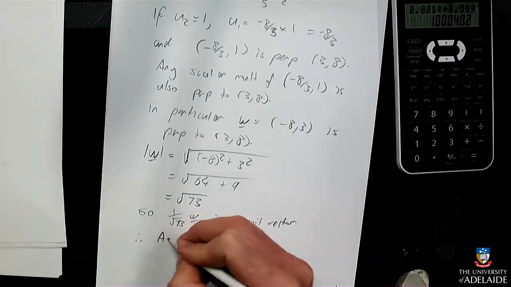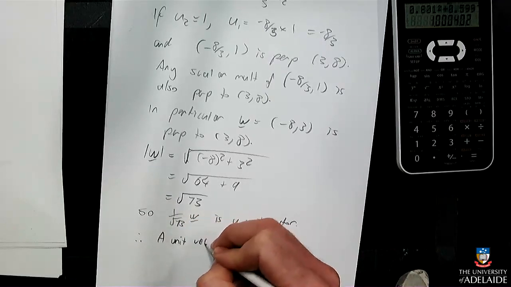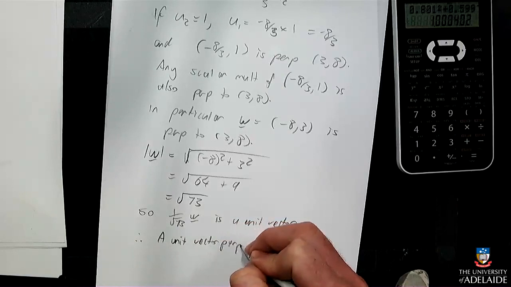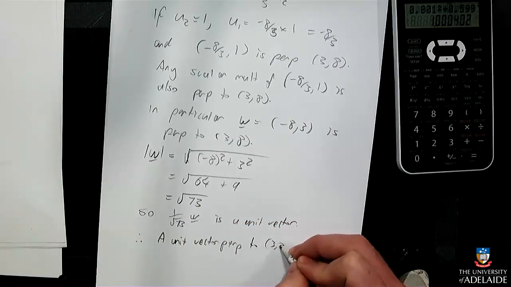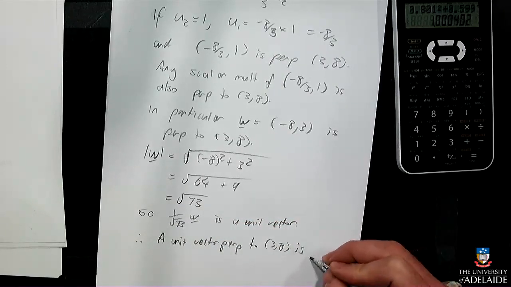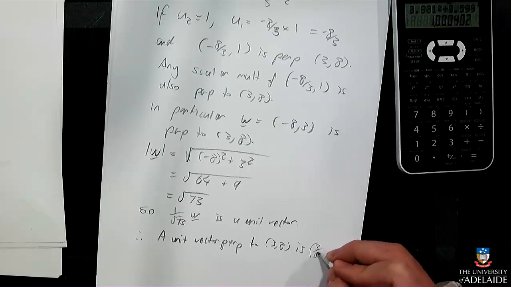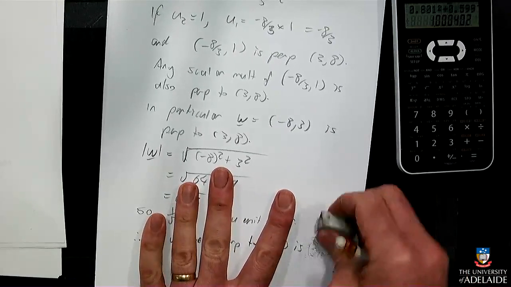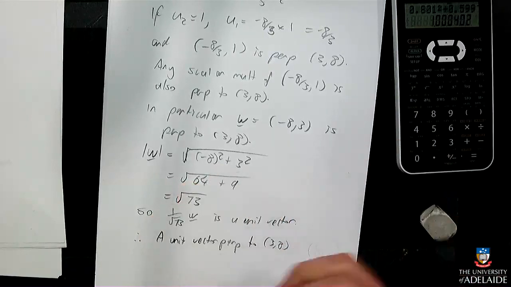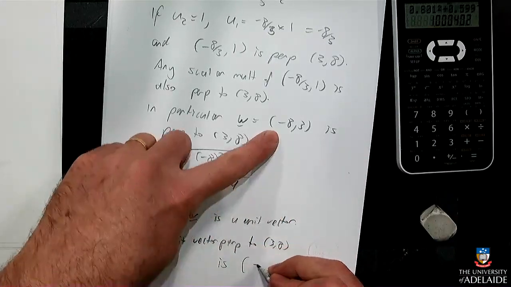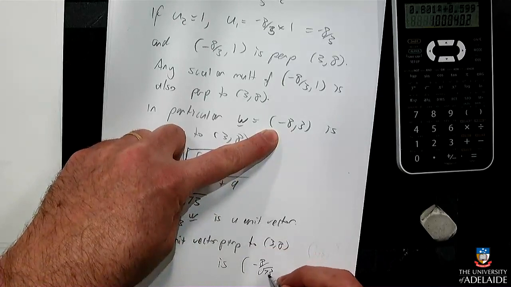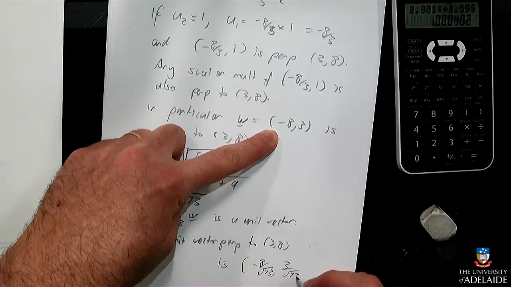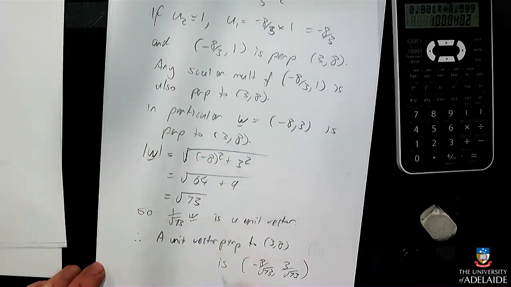So therefore, a unit vector perpendicular to 3, 8 is minus 8 on root 73, 3 on root 73, because that's what 1 on root 73 of w is. Okay, so that's one of them.